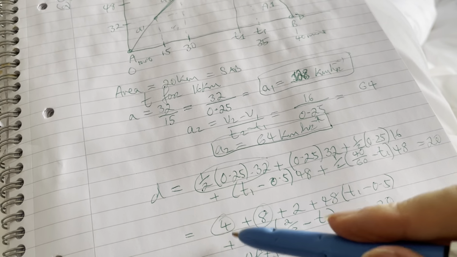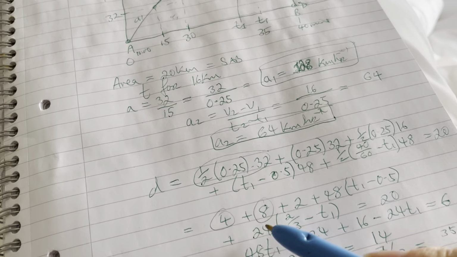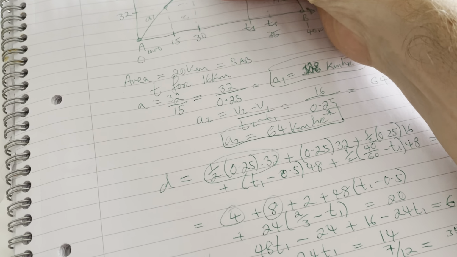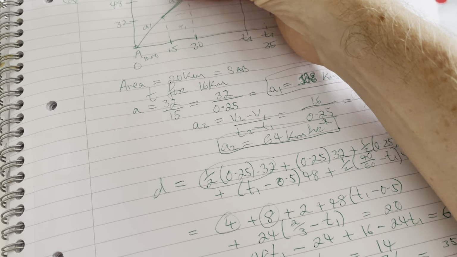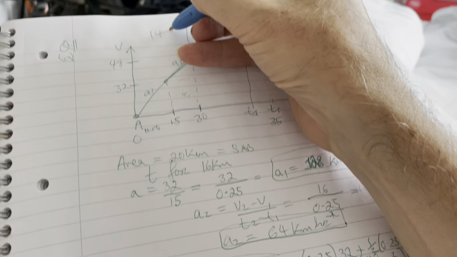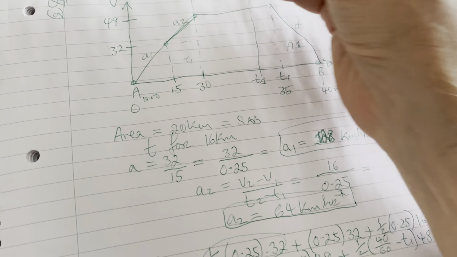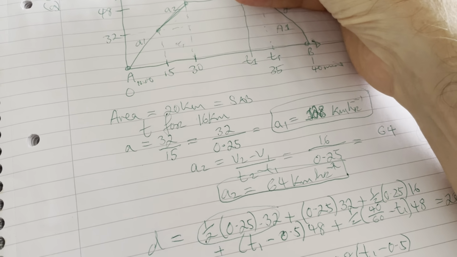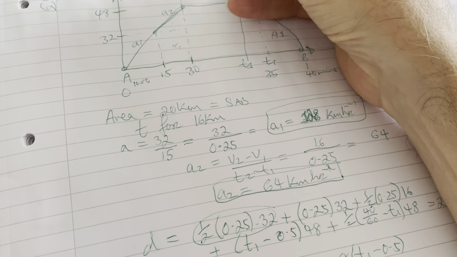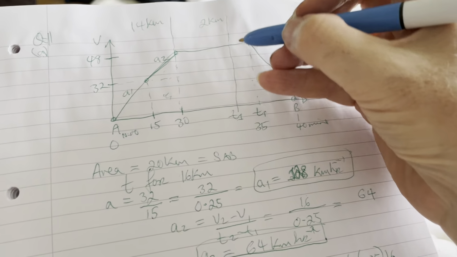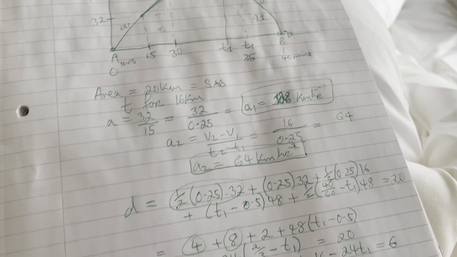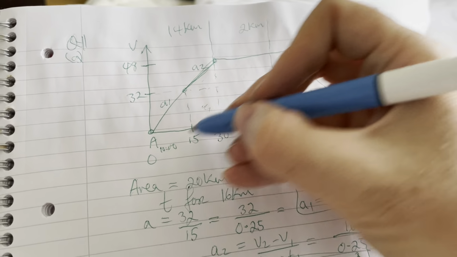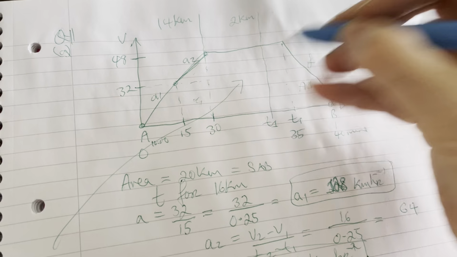Oh yeah, so that is 14 actually. So there to there is 14 kilometers. And we're asked time taken for the first 16. So at what time do we get 2 kilometers here? So that's all we have to wonder about. So really we just need the area of this fella.